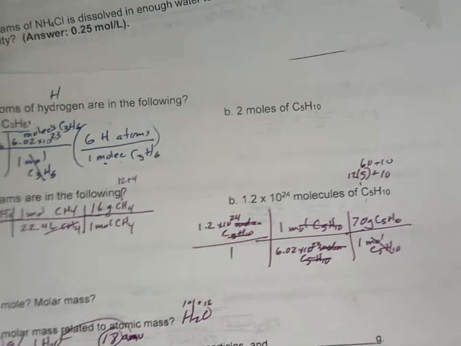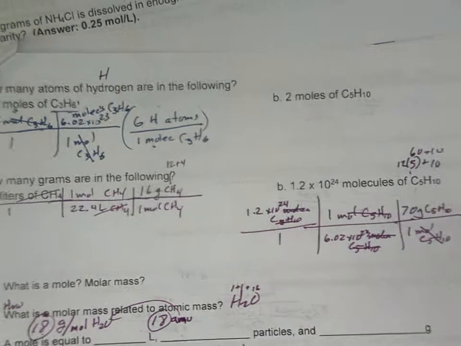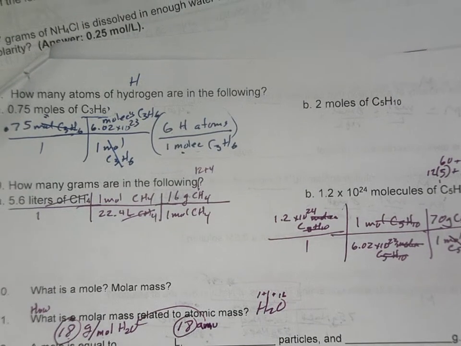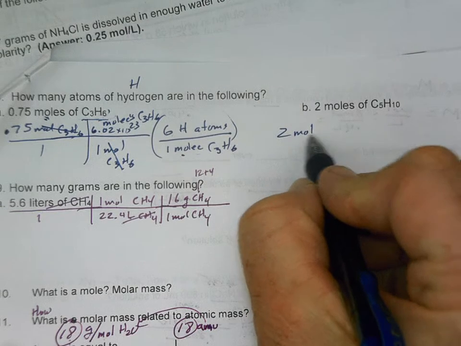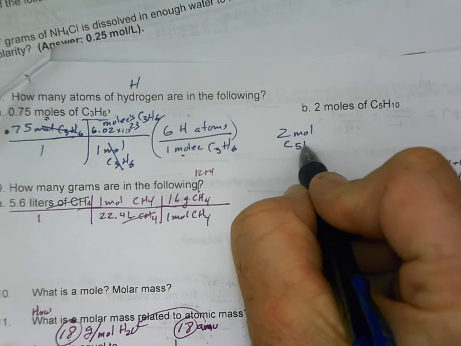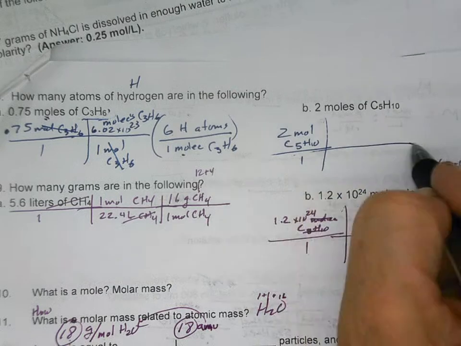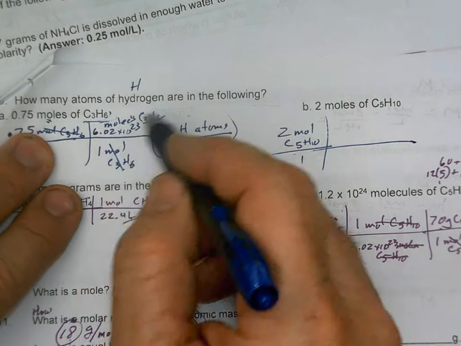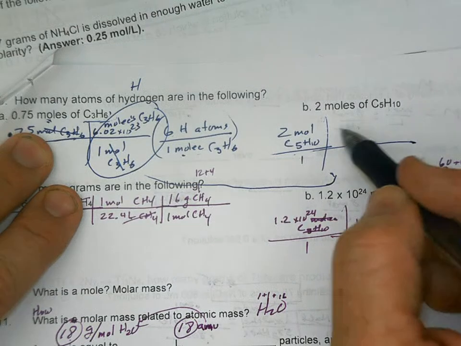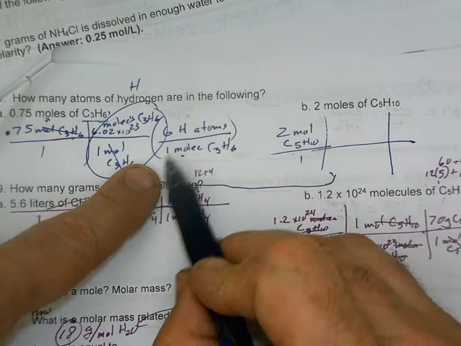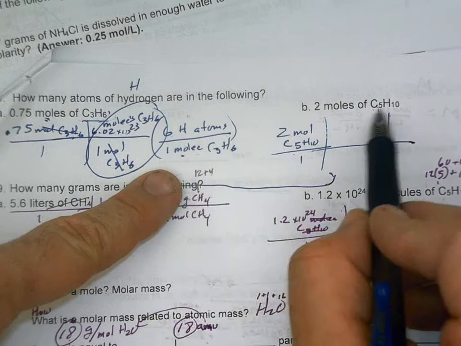Now this one over here, you're going to set it up just the same way. Let me scoot that back so we can see it. Except now you've got 2 moles, so that's your given, 2 moles of C5H10 over 1. You're going to do the same thing here. You're just going to take Avogadro's number, but then at the end, we've got to multiply it by how many hydrogen atoms are there in 1 molecule of this.